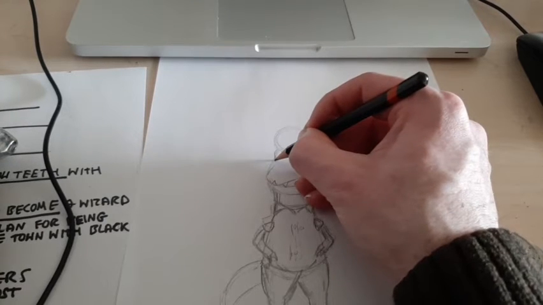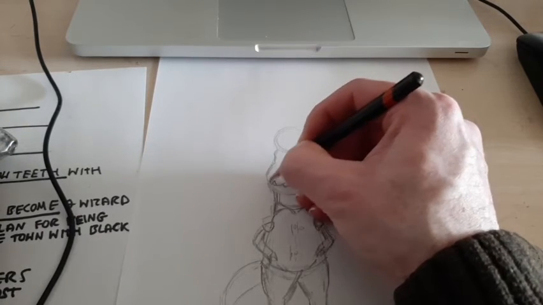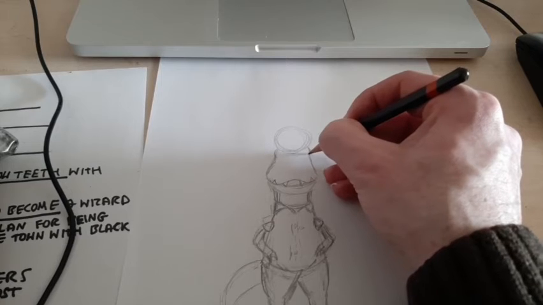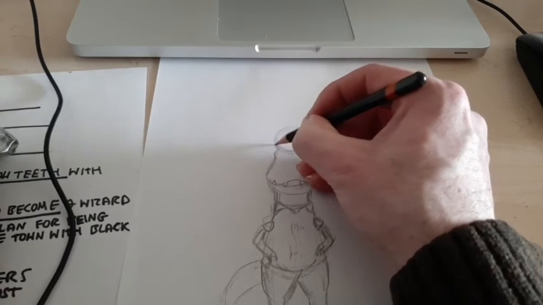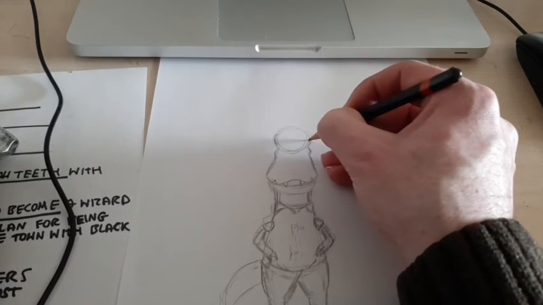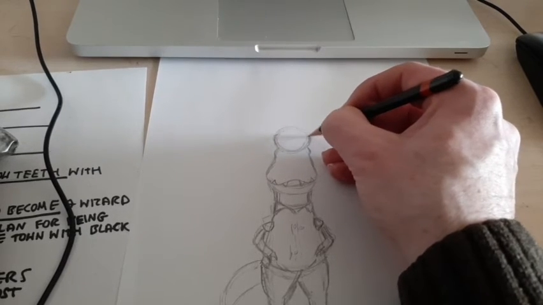We've added a little bit more detail here, I think. You can do that if you want. As soon as you get all your shapes the way you want them to, you can start adding in more detail.